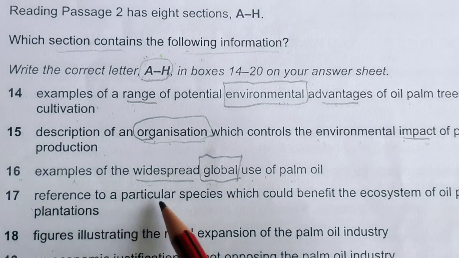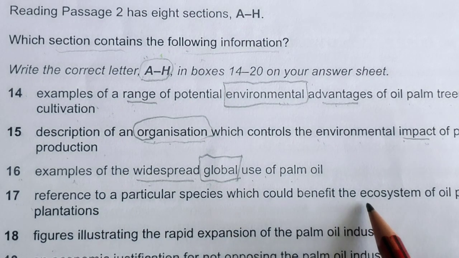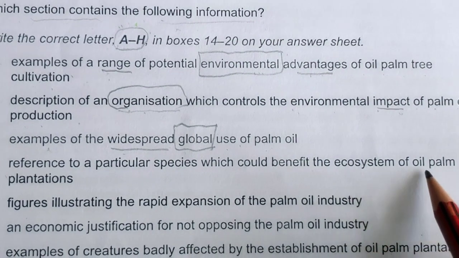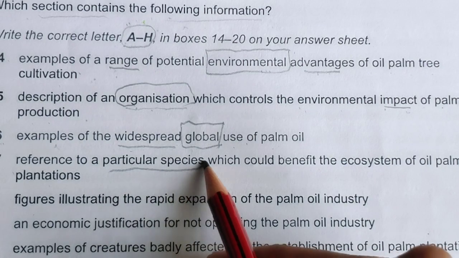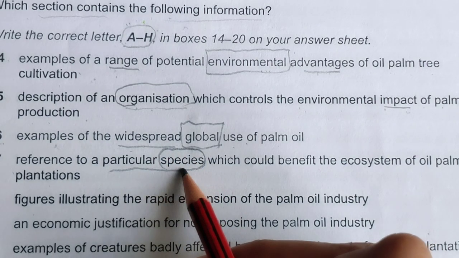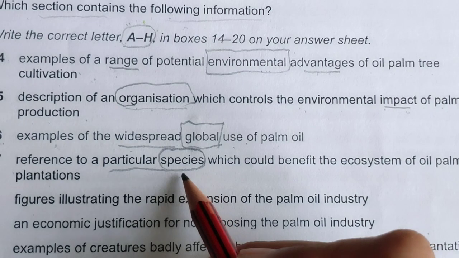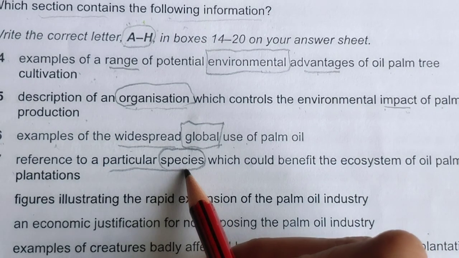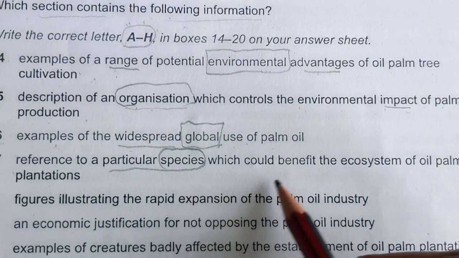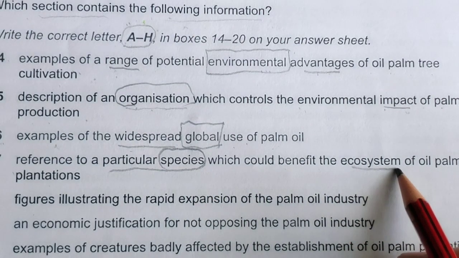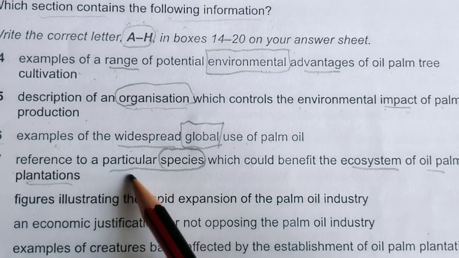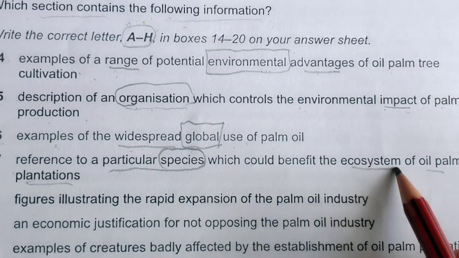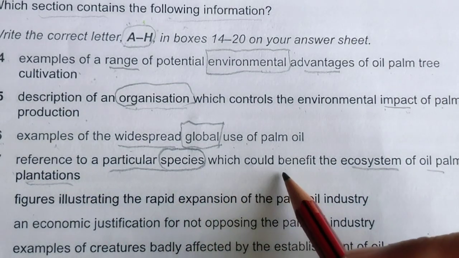17th, a reference to a particular species which could benefit the ecosystem of palm plantations. Particular species, what is species? It could be animals and flora. So species can come, flora and fauna, which could benefit the ecosystem of oil palm plantations. Just because of these species, the ecosystem of oil palm plantations can benefit.